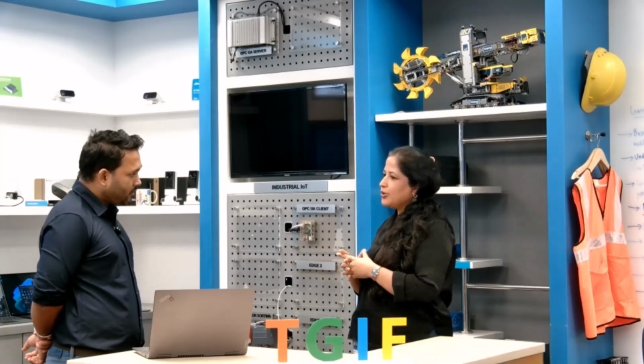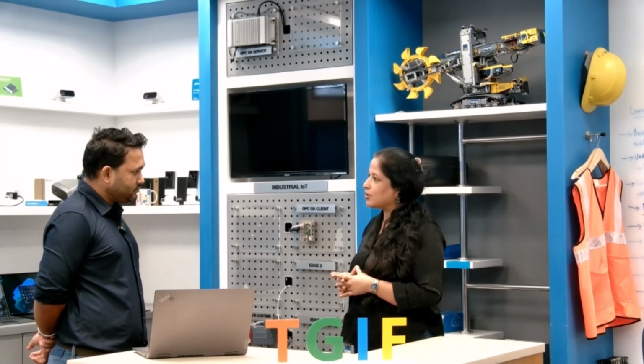So tell me one thing, Jaideep. What are the scenarios in which customers can make use of these row level security and column level security features?